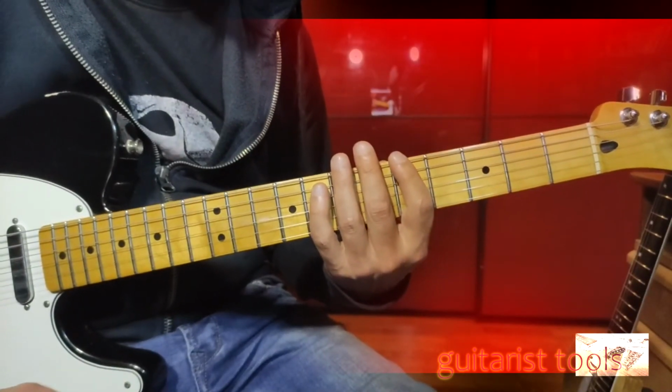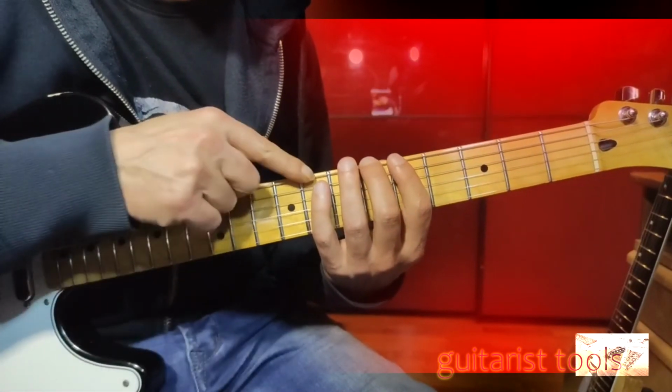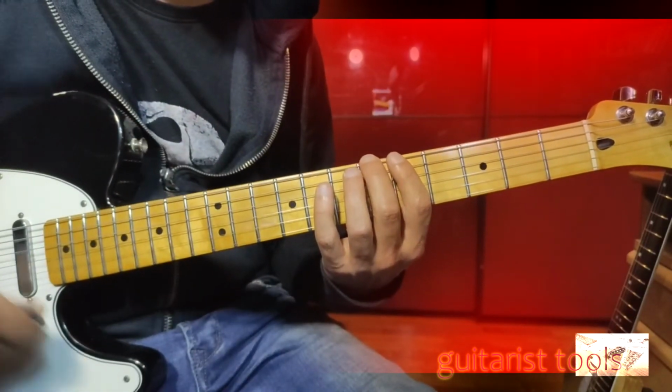The second fingering is in 5th position. Here we have the 7th, here we add the root, which now becomes flat 9.